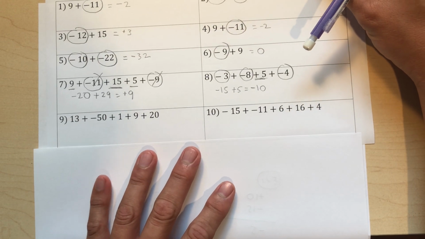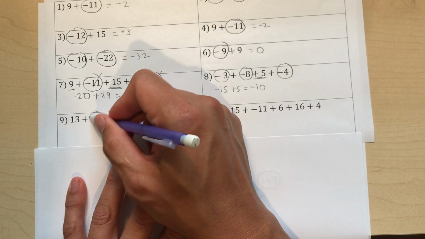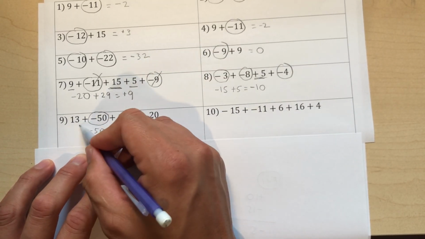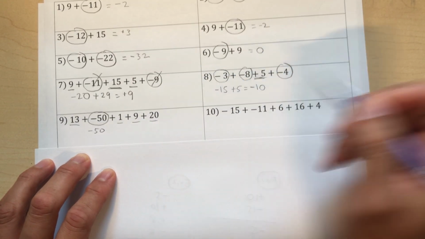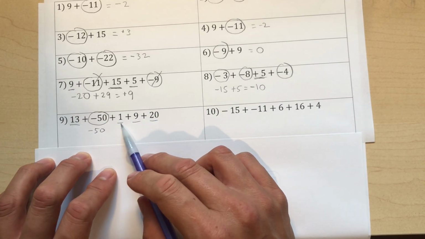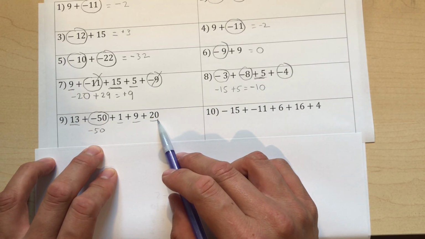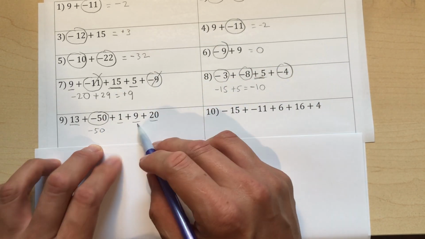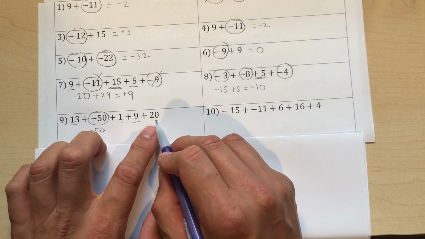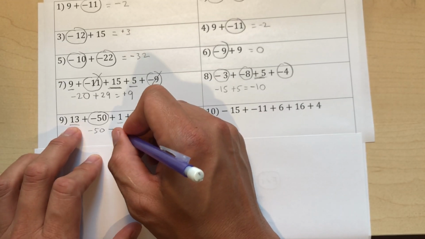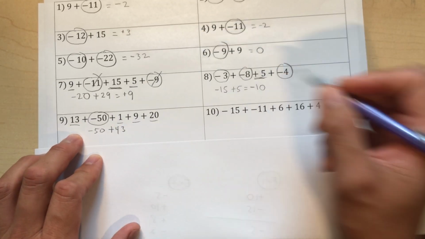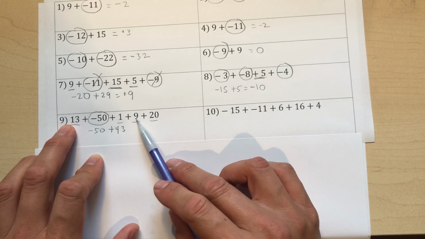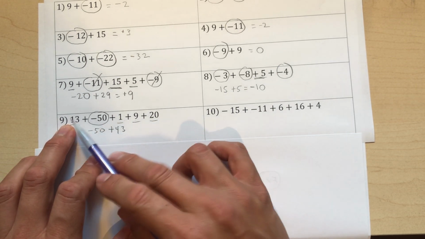Okay, so same thing. Let's go and collect all my negatives. I lost 50 here, which is a big number. I lost 50, but I did win 13, 1, 9, and 20. Looks like 20, 40, 49. You can use your fingers and add. So that gives me 43. So I won 43. One more time. I lost 50 and I add these 3 here. So that's 29, 30, and 40, 43.